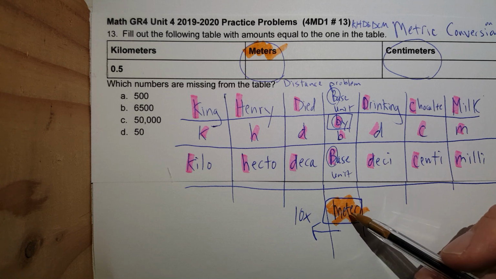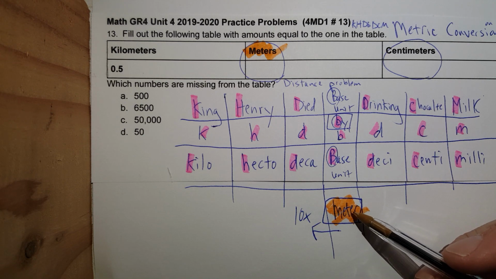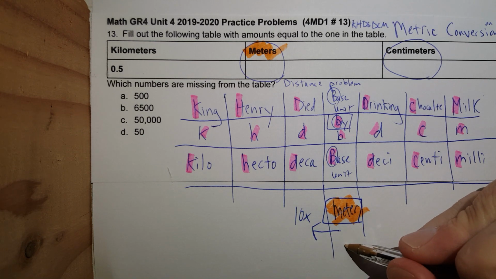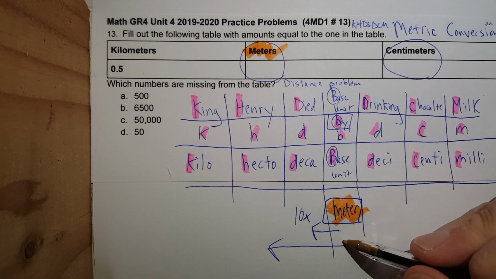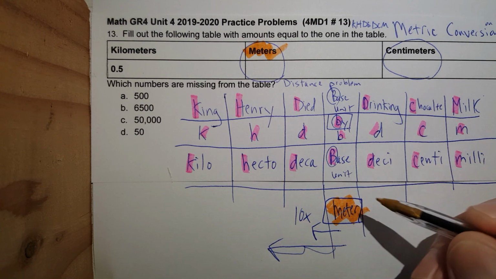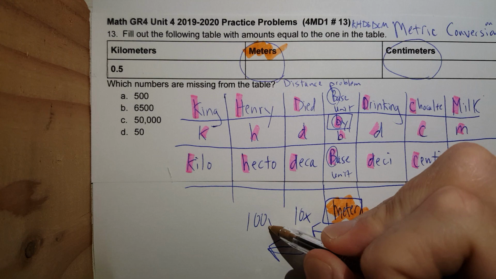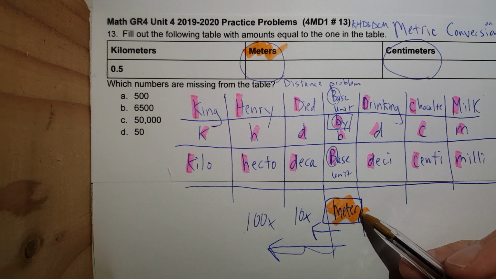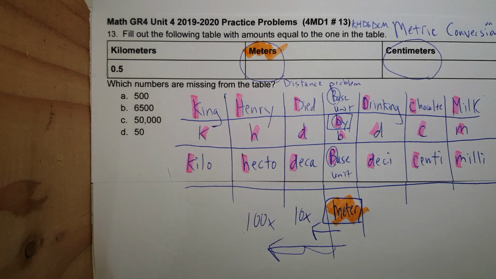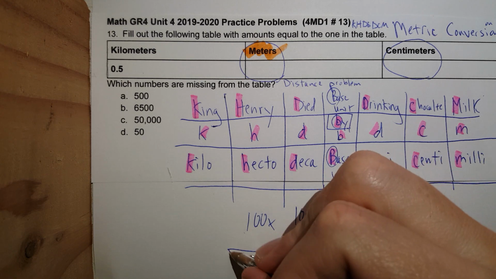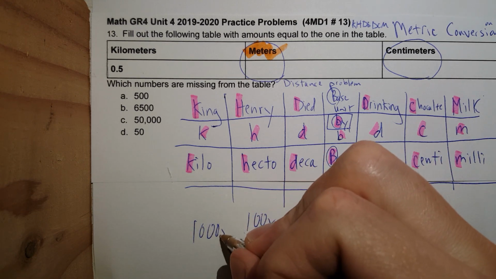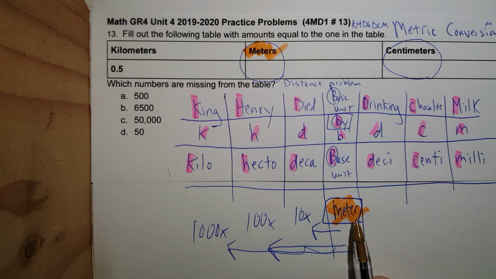So a decameter is 10 times larger than a meter. When I go over here, notice how I hopped 1, 2. This becomes 100 times bigger than a meter. So notice how we are at kilometers. Kilometers are 1,000 times bigger than a meter. 10 times 10 times 10. That's how you get 1,000.